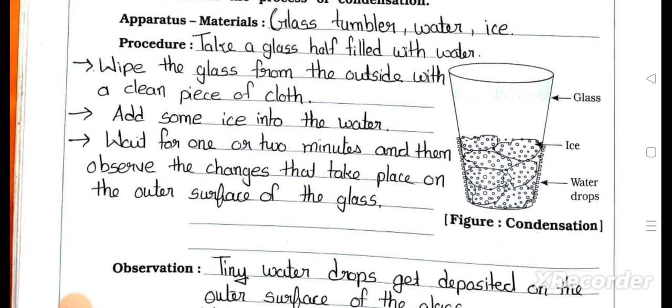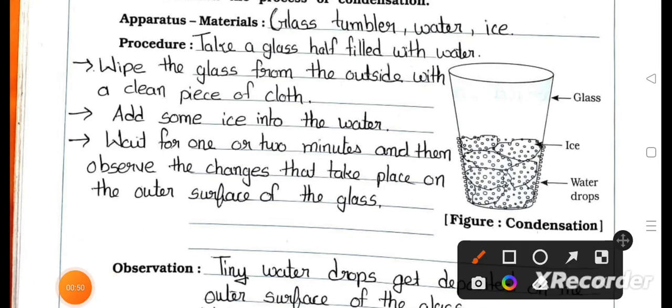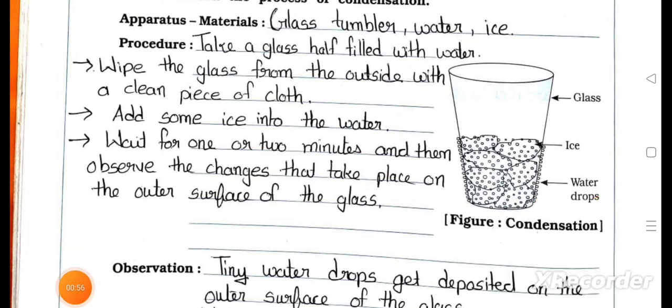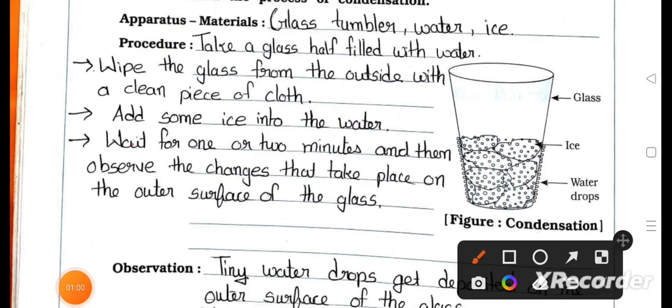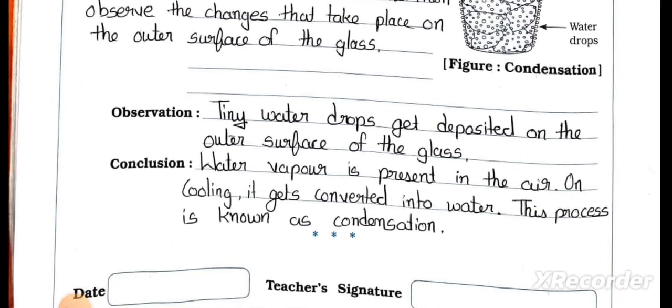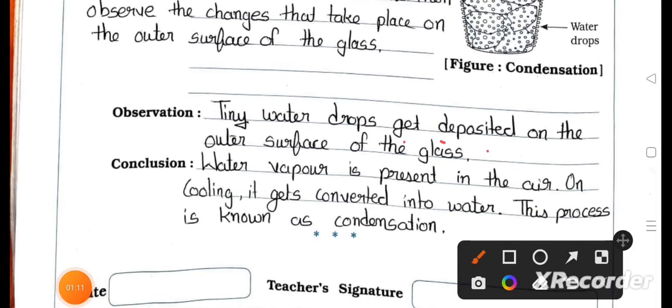See this way. In the glass you have to put ice, and here the water droplets can be seen outside the surface of the glass, and this one is the glass. Add some ice into the water. Wait for 1 or 2 minutes and then observe the changes that take place on the outer surface of the glass. Observation: Tiny drops get deposited on the outer surface of the glass.